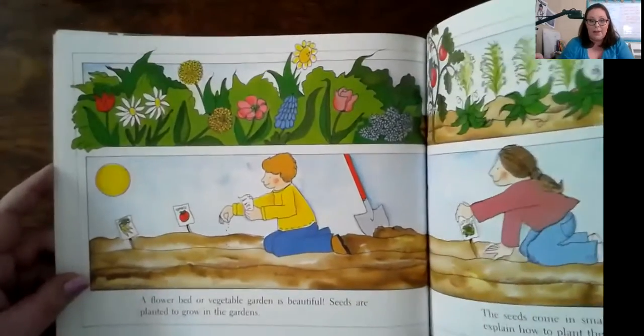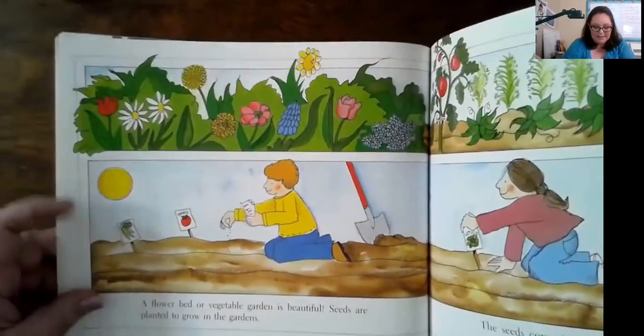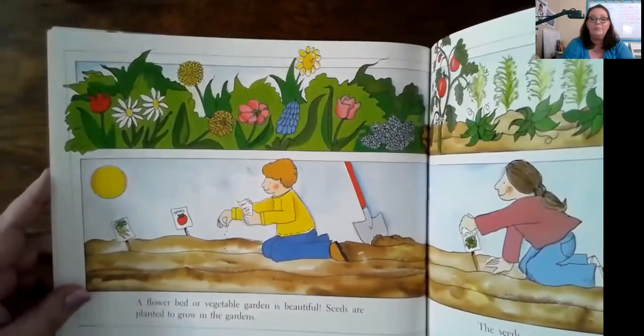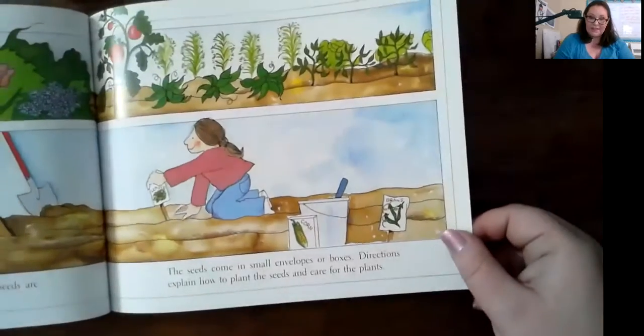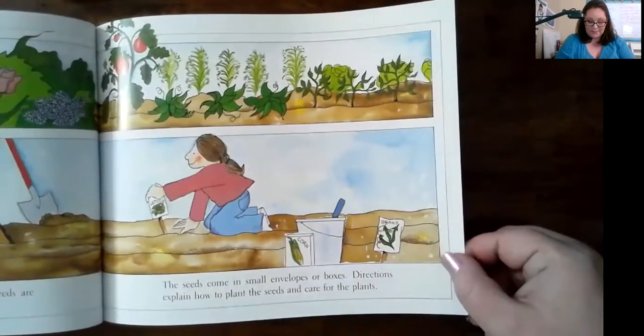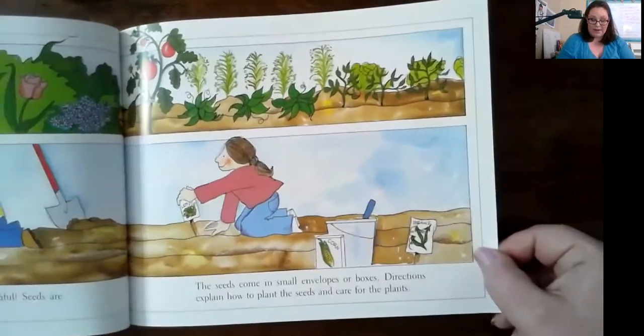A flower bed or vegetable garden is beautiful. Seeds are planted to grow in the gardens. That's what we've been doing. The seeds come in small envelopes or boxes. Directions explain how to plant the seeds and care for the plants.